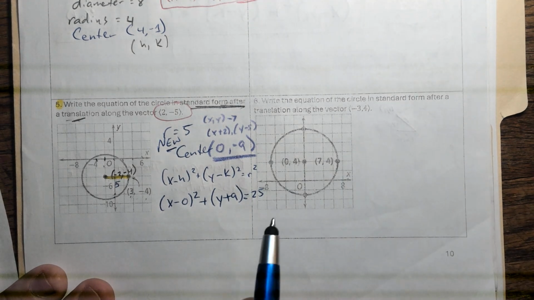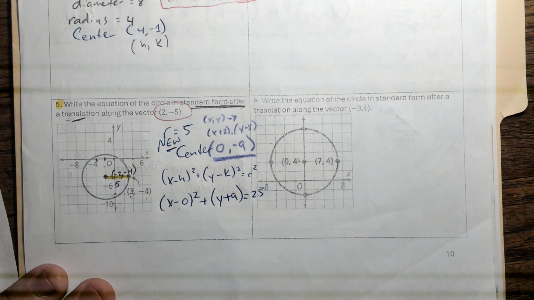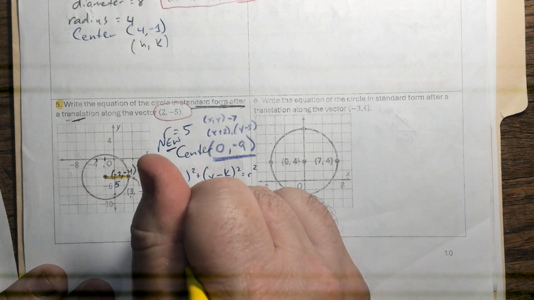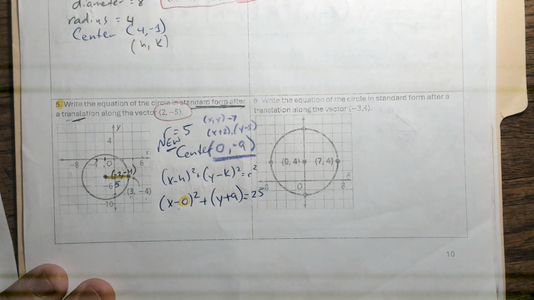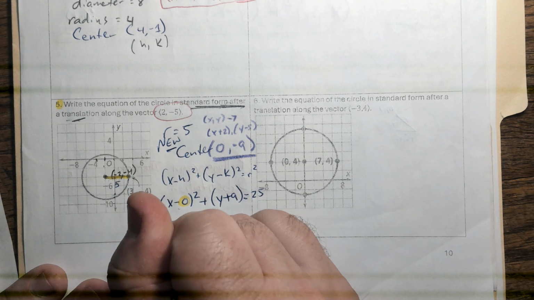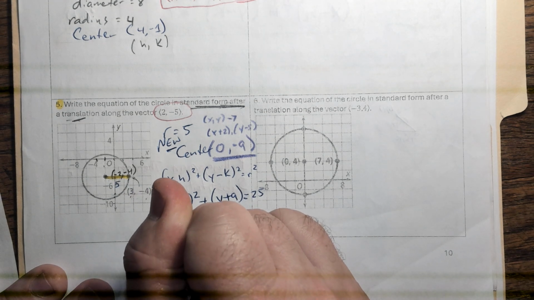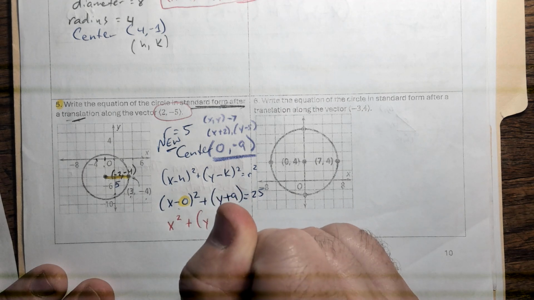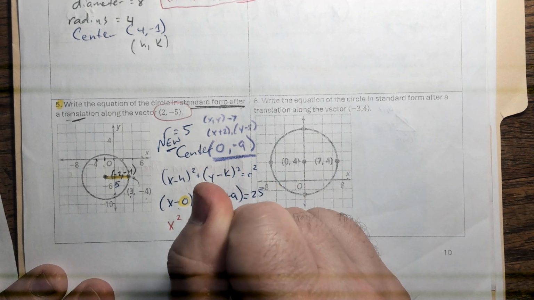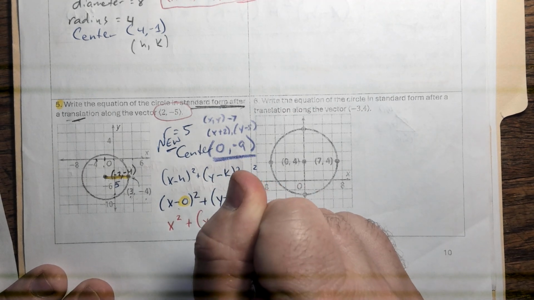So this is correct, or because this is a 0, it can also be x squared plus (y plus 9) squared equals 25.